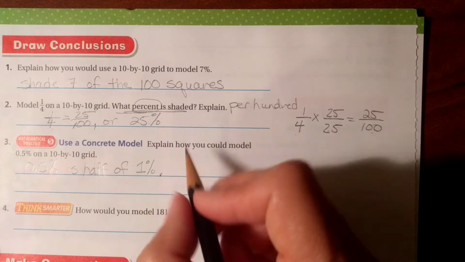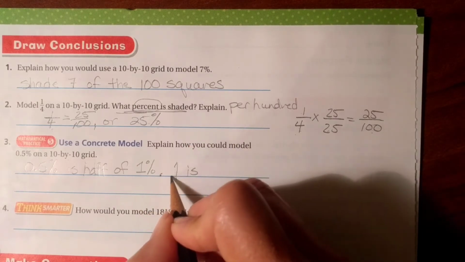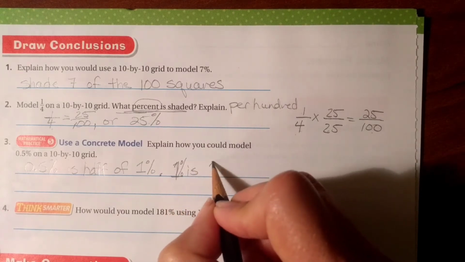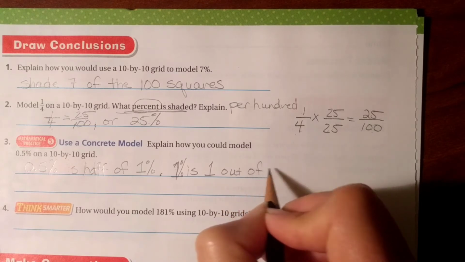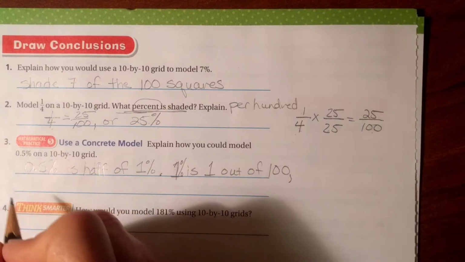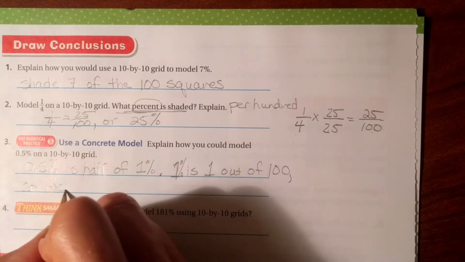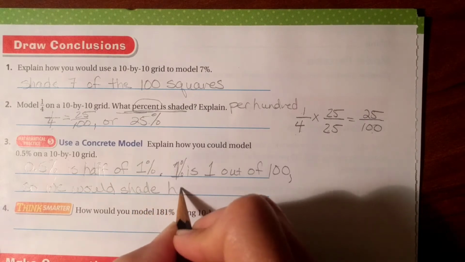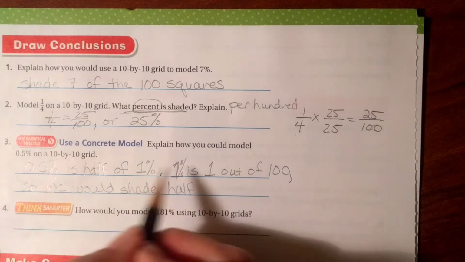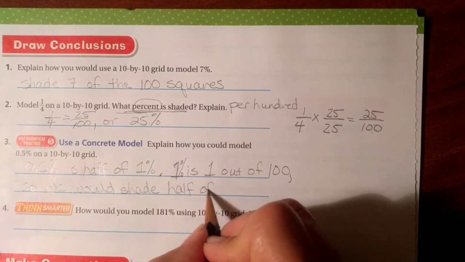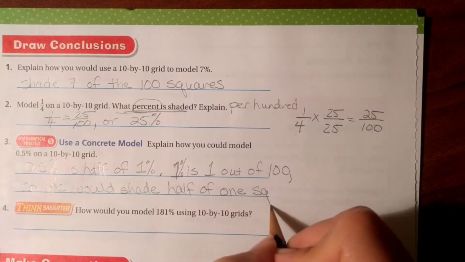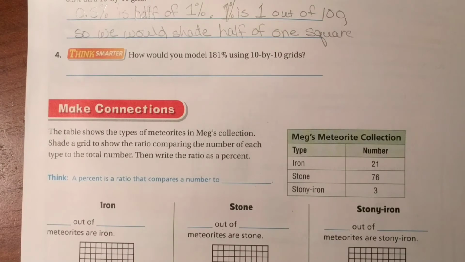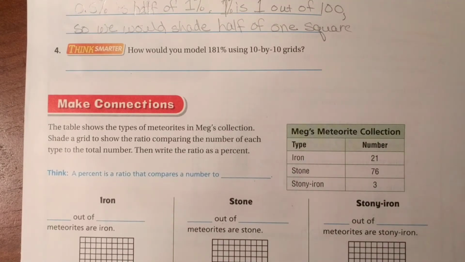So, let's say 1% is 1 out of 100. So we would shade half, because this is only half of 1 square. One of those teeny tiny little 10 by 10 squares. We would just shade half of one of them.